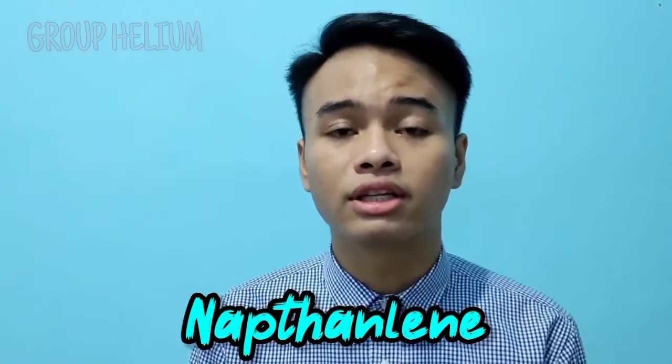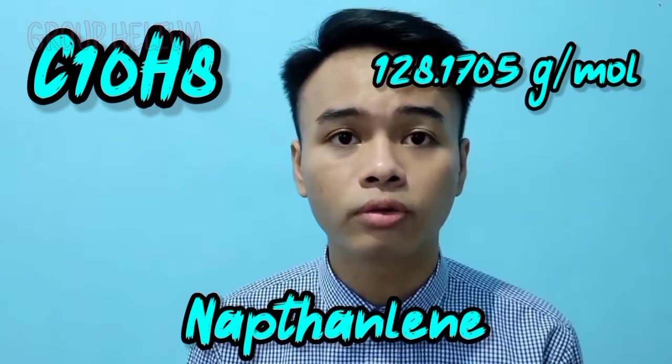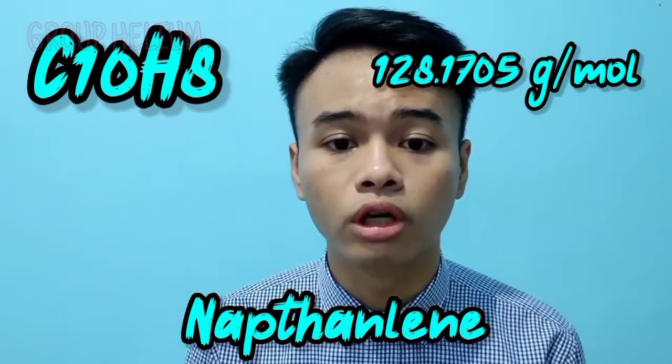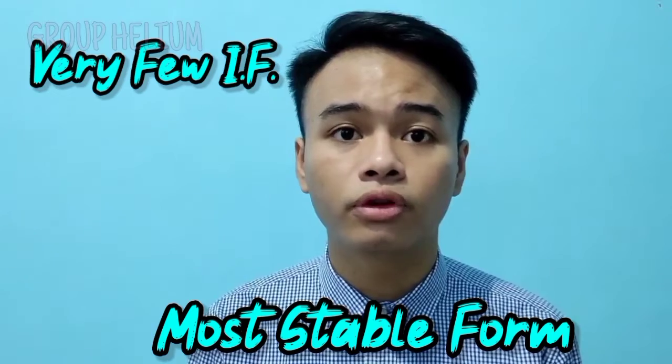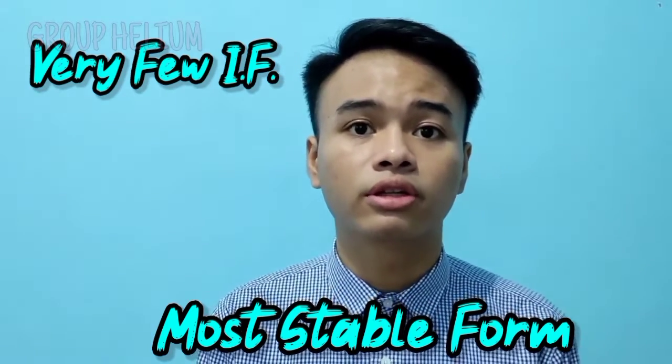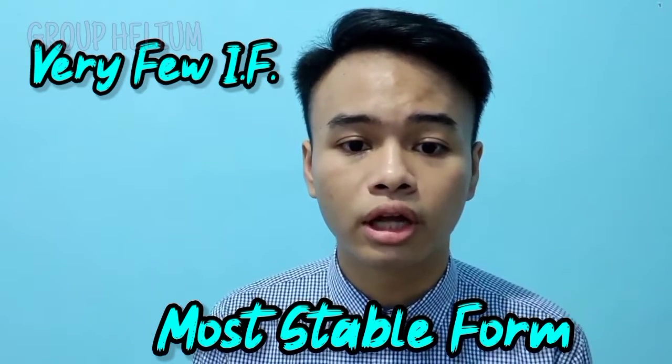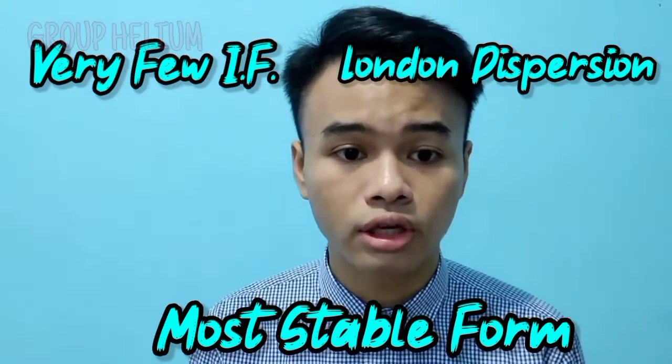Well, mothballs are the white balls that our mothers put in garment drawers. These balls are commonly made of a compound called naphthalene, as indicated in the packaging. It has the chemical formula of C10H8 and has a molecular weight of 128.1705 grams per mole. Because the bonds of naphthalene are in the most stable form and have very few intermolecular forces, the only present intermolecular force in naphthalene is the London dispersion forces.